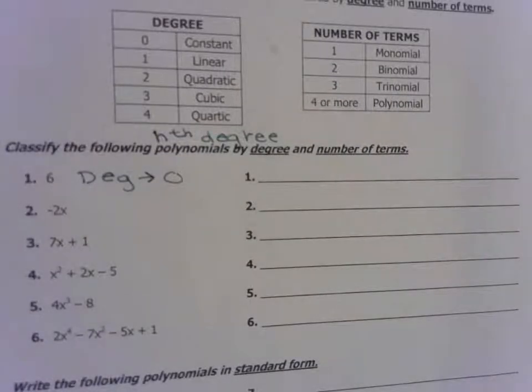And when I say exponent, it has to be with the variable. I don't see a variable, so there's no exponent with the variable. So my exponent with my variable is 0. So it is a constant.